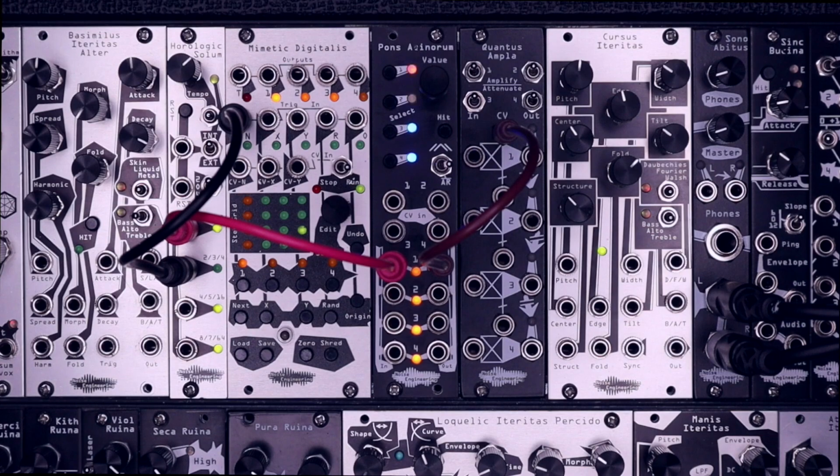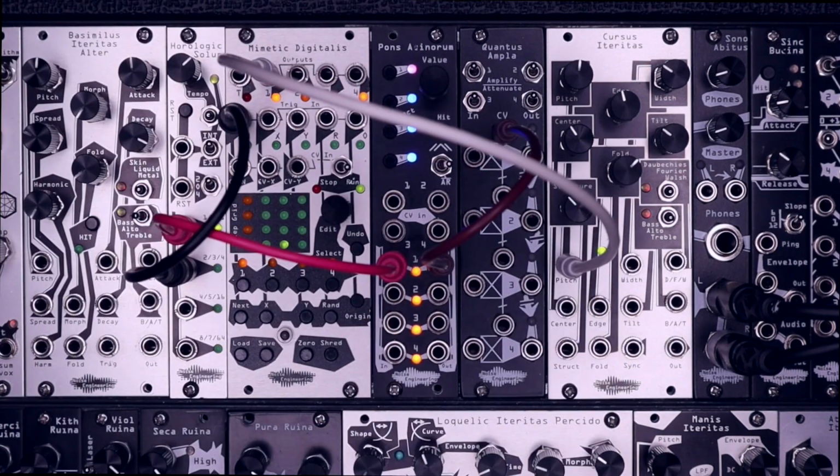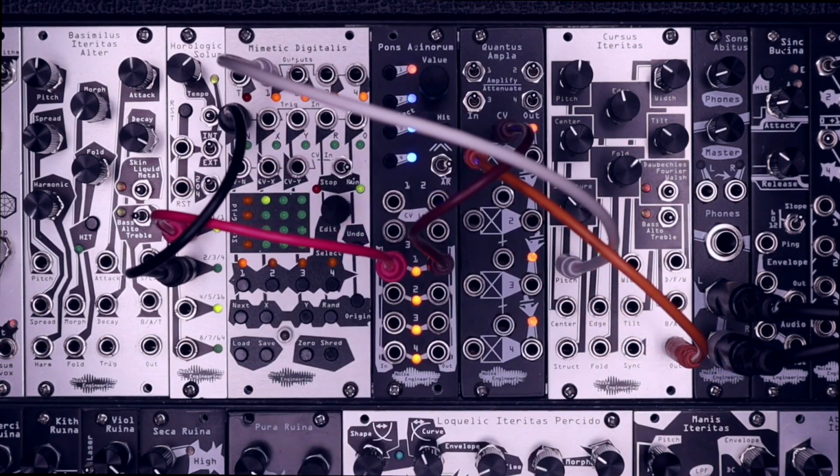Let's send the MD's first CV to the pitch input of the oscillator. Add your oscillator to the VCA's input, then out to your mixer.